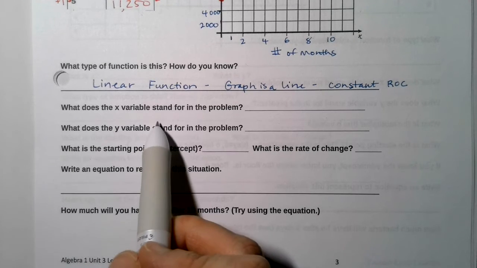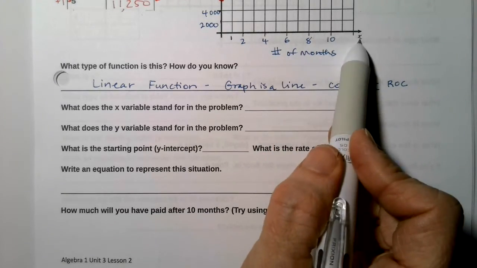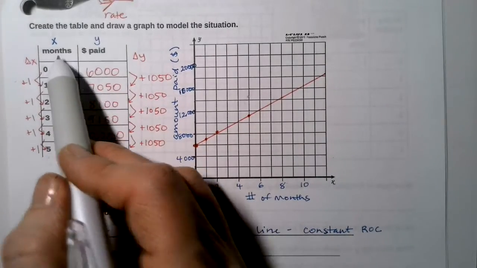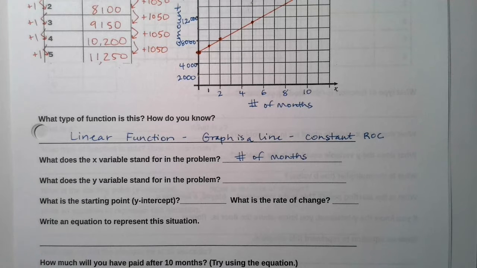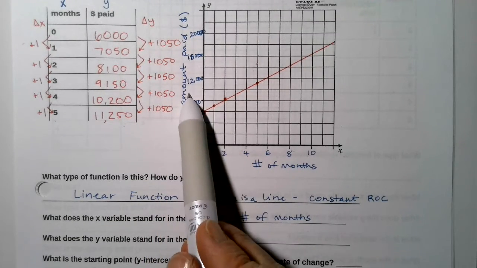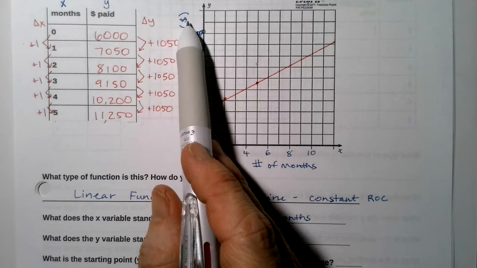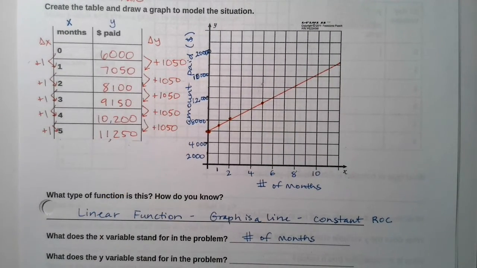So what does the x variable stand for in the problem? You can look here. Our x variable was the number of months. You can see it in the table, number of months. What does the y variable stand for in the problem? Well, you can see here the y-axis represents the amount paid in dollars, and you can see in the table it is the dollars paid.